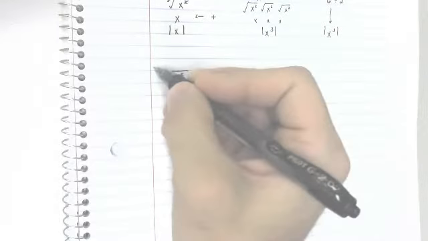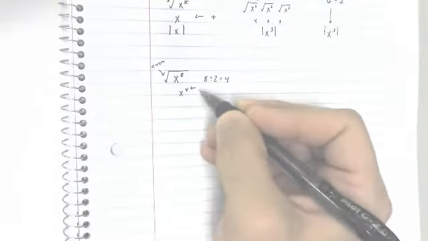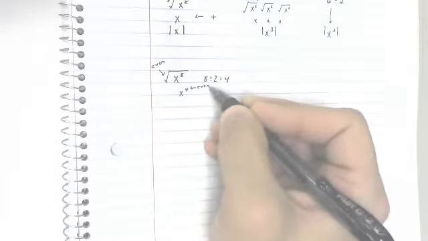So in this case, I do not need the absolute value bars because raising something to a 4th power is going to result in a positive value whether x is positive or negative. When my index is even, if my resulting exponent is also even, I do not need the absolute value bars.